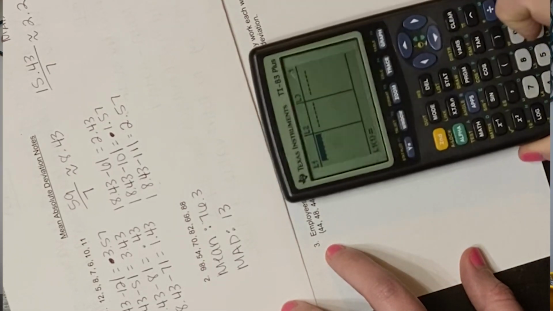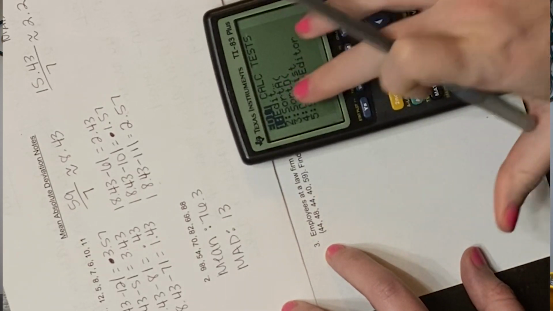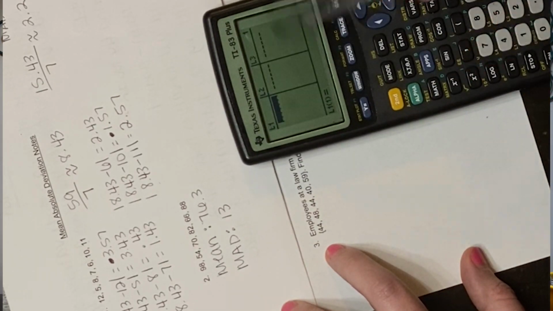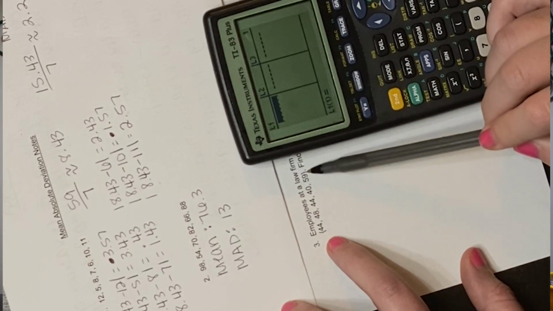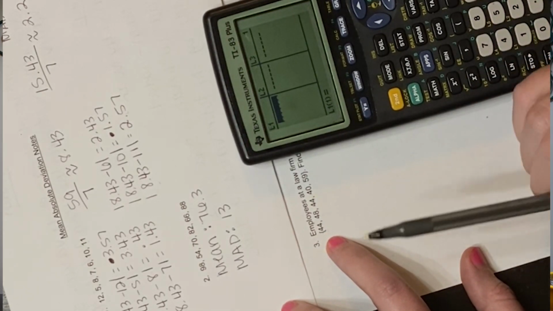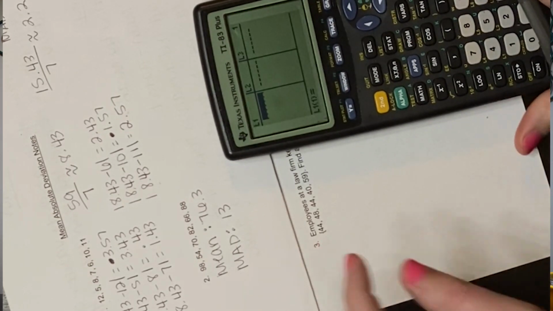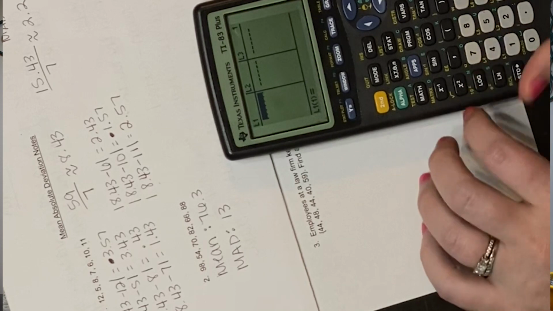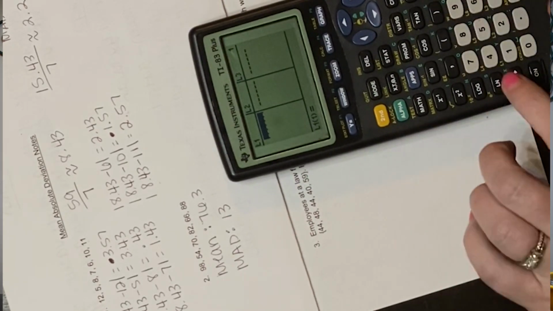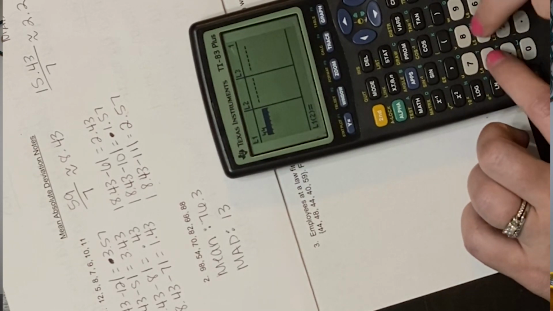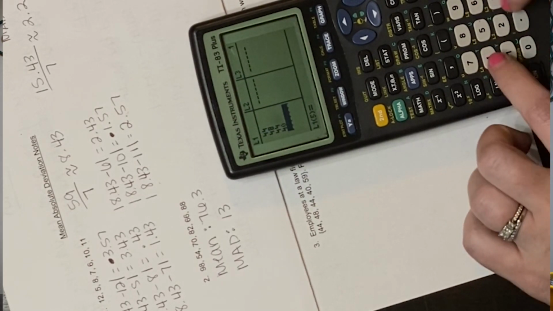Just a reminder, you're going to go to stat, and then we're going to edit list 1. And you put in list 1 exactly what you are given. You are given the hours that 5 employees worked each week. So 44, 48, 44, 40, and 59.